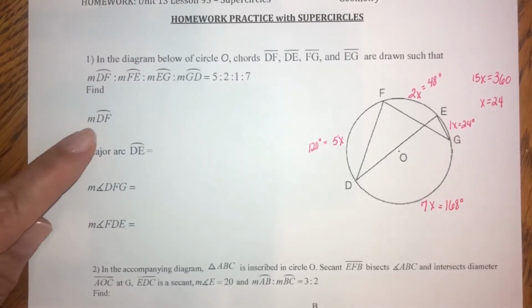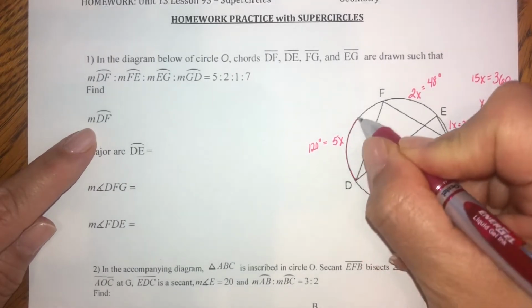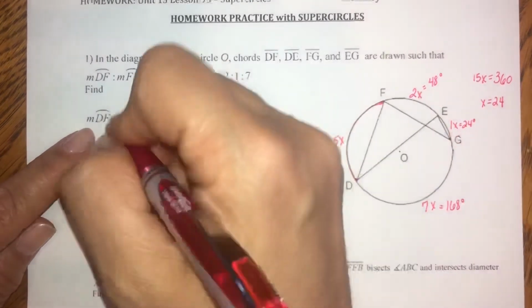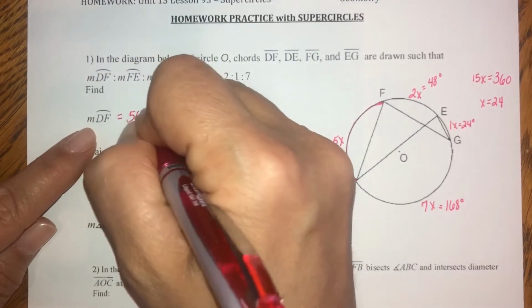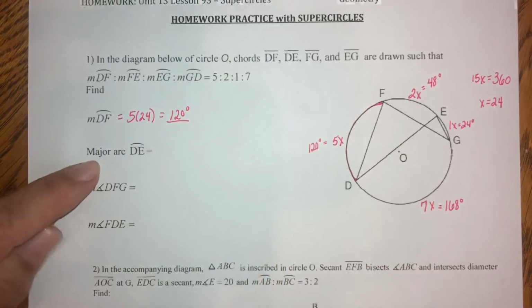So first they want the measure of arc DF. That's just here from D to F. That was the 5x that turned into the 120. So 5 times 24, 120 degrees, and the first part is done.